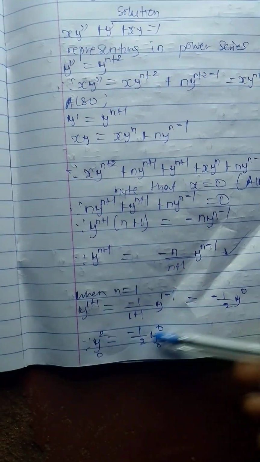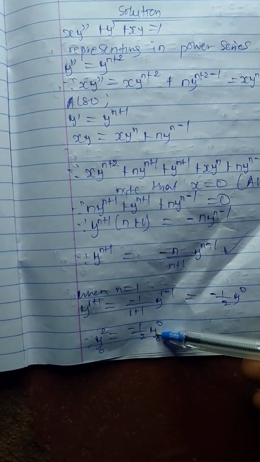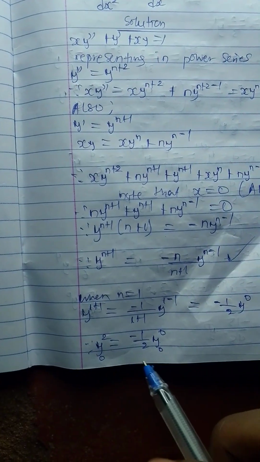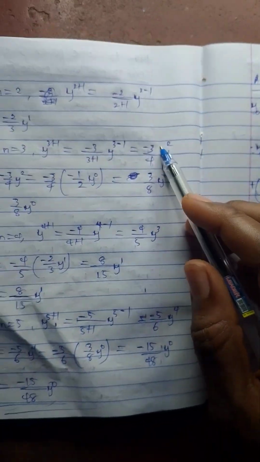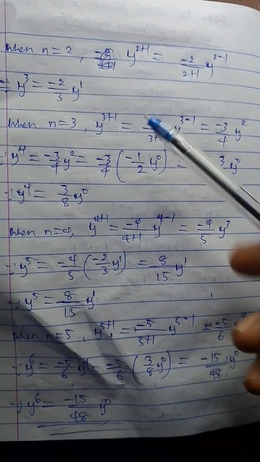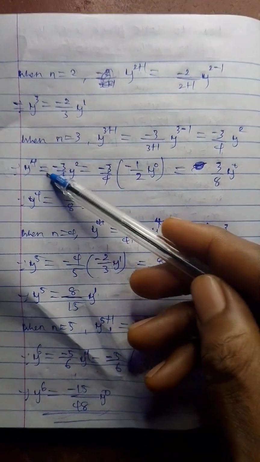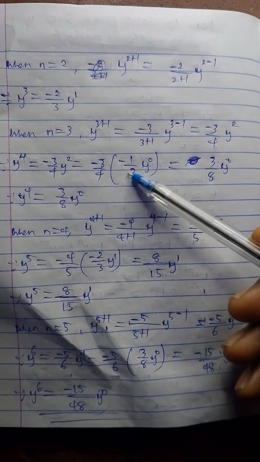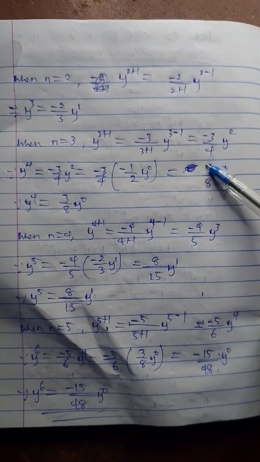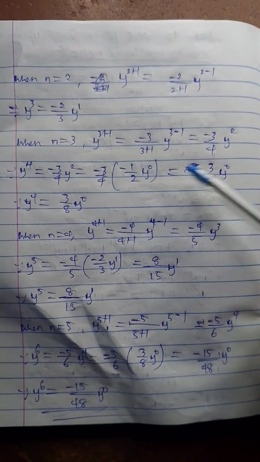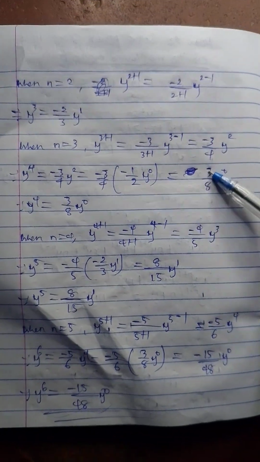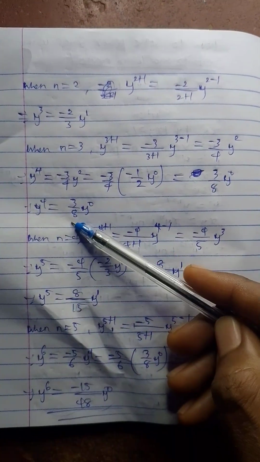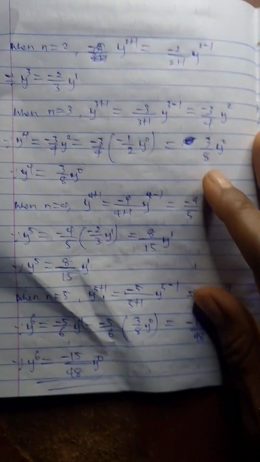So I will check. If you check here, the value of y2 was minus 1 over 2 y0. So I will substitute the value of y2, minus 1 over 2 y0, in this equation here. So therefore, I will have that y4 is equal to minus 3 over 4 times minus 1 over 2 y0. That becomes 3 over 4 times 2 is 8, 3 over 8 y0. So therefore, y4 is equal to 3 over 8 y0.